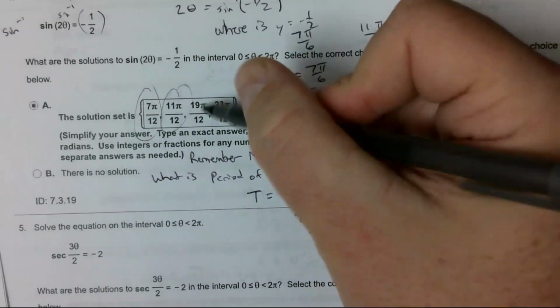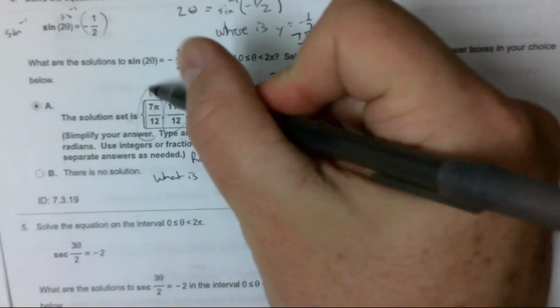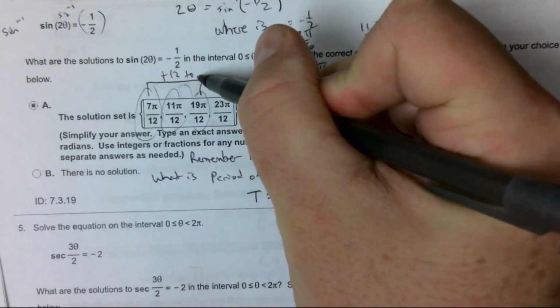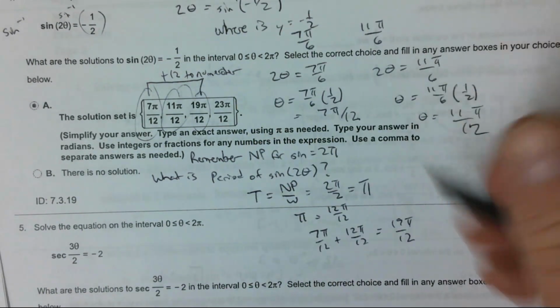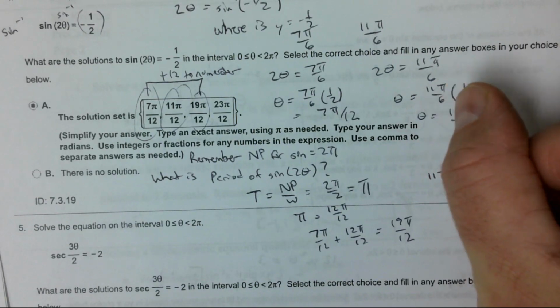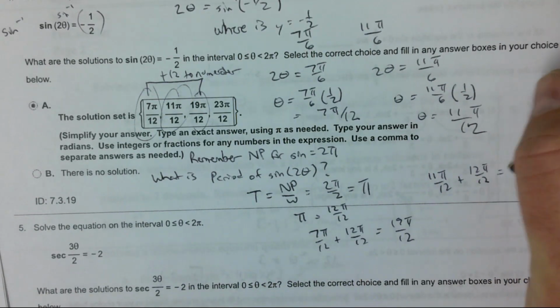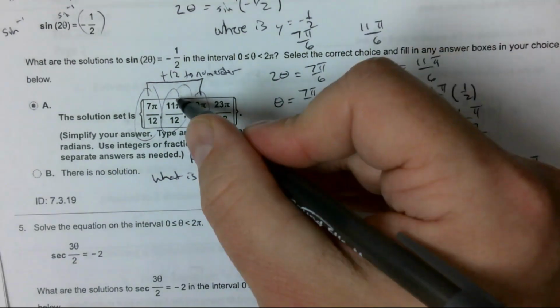Oh, that's our answer. See how these are related? You just do plus 12 to the numerator. And then 11 pi 12ths plus 12 pi 12ths is 23 pi 12ths. And that's how you get that.